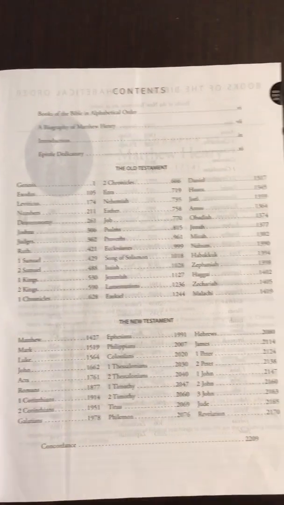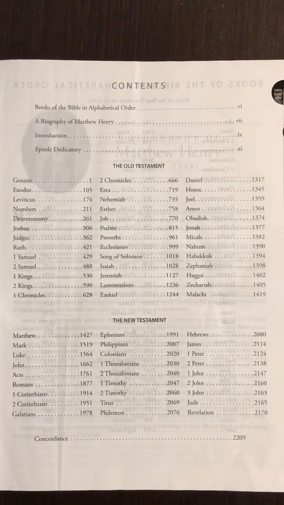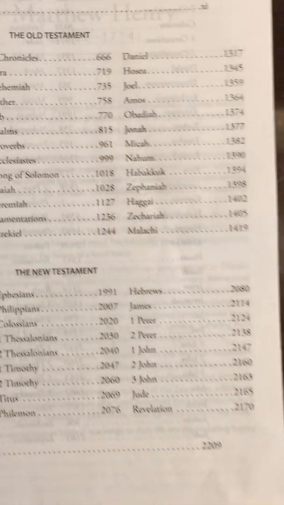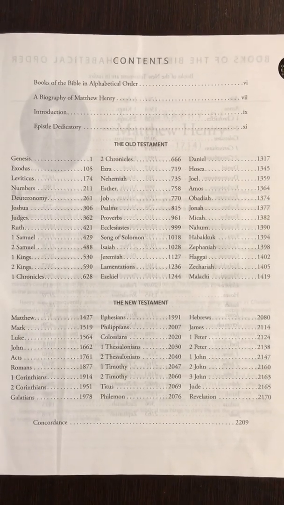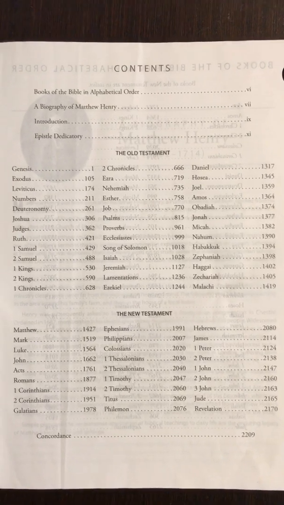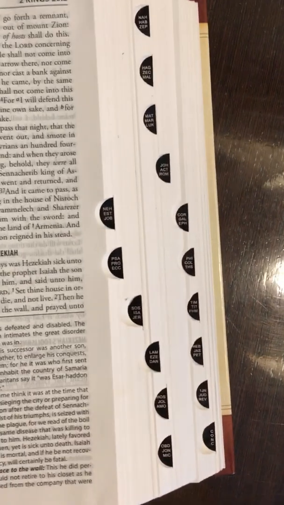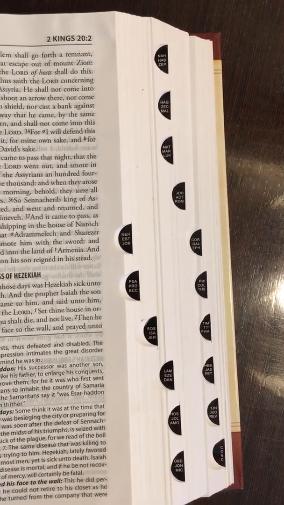Table of contents shows 66 books of the Bible, placed into two categories, the Old Testament and the New Testament, starting off with Genesis, ending in Revelation. And there's page numbers, so you can go to those page numbers to find the beginning of each book. If you have a handy-dandy Bible like mine, you can also have tabs to help you find the books, and they are abbreviated according to the name of each book.